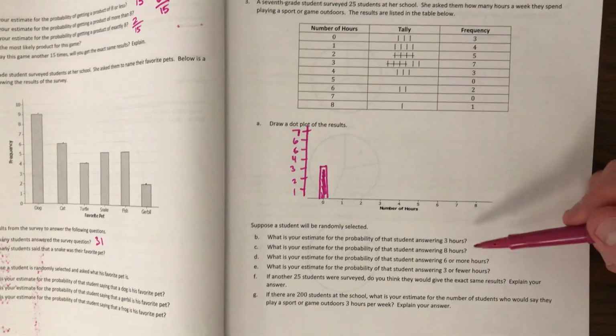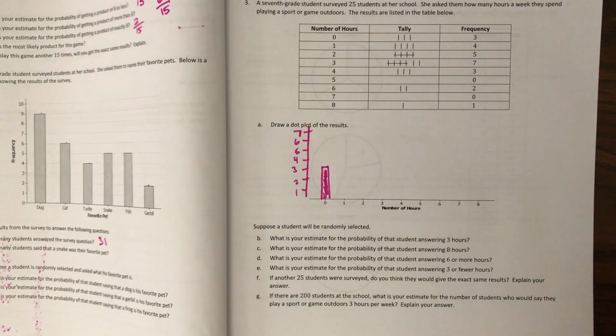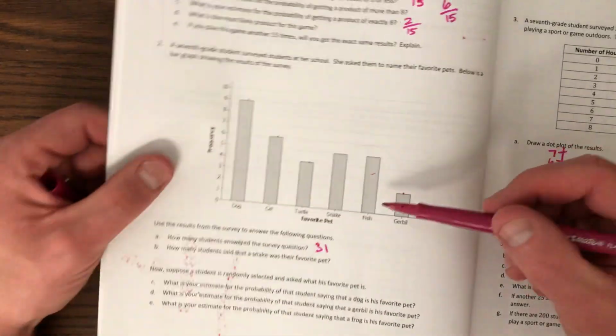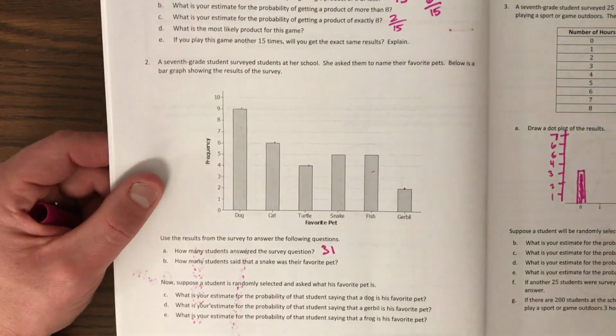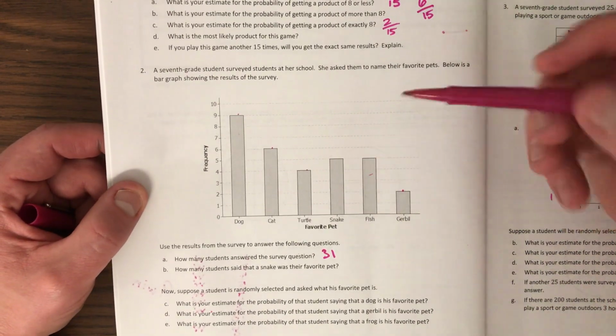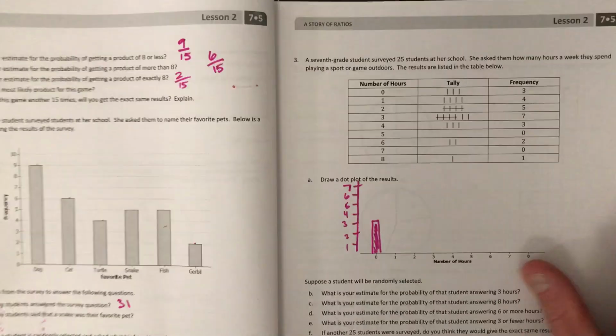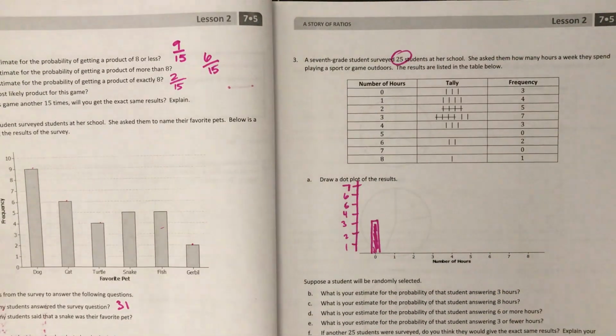And then when you're trying to estimate the probabilities for these responses or outcomes from the surveys, it's exactly like the pet thing. You take the number of responses for fish or snake or turtle and divide it by the total number of people surveyed. It'll be the same thing here. The total number of people surveyed in this case was 25.